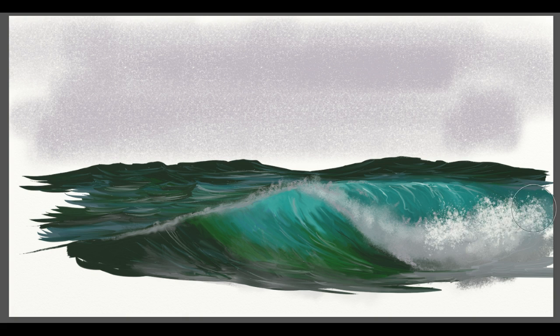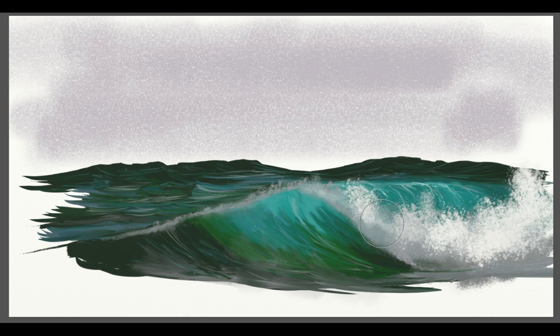Alright, custom brush, artistic, splatter. Let's go for a bigger brush, really kind of pop this a little bit. There we go. So that's going to really give us a splash kind of thing. A little bit of dynamic.